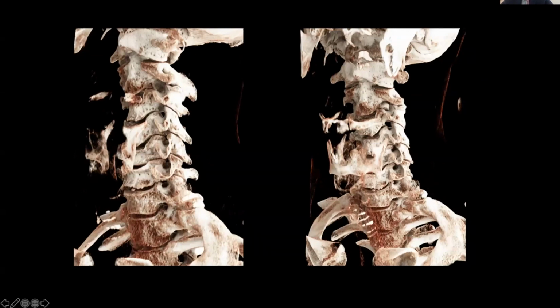By looking in different obliquities, you can get a sense of the actual trajectory of the neural foramen. On axial or single cross-sectional sections, we tend to think the neural foramen just courses in one direction, and it doesn't really do that.